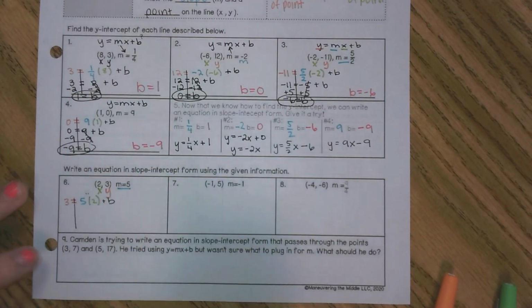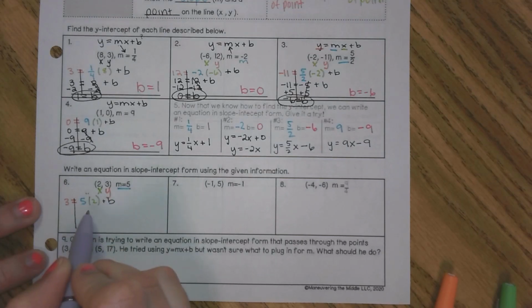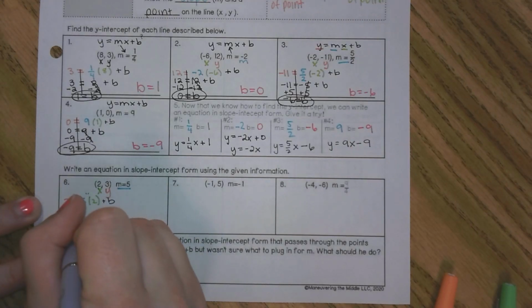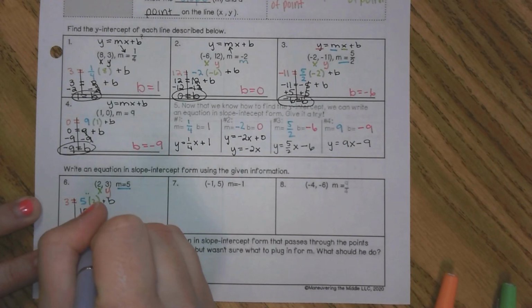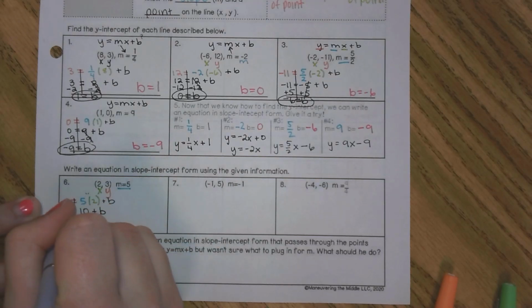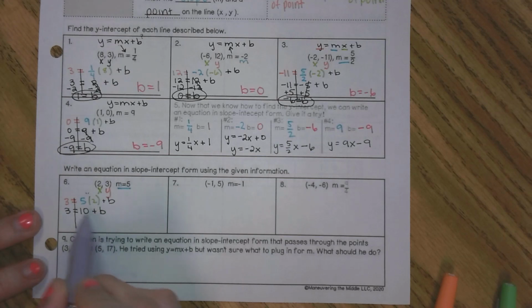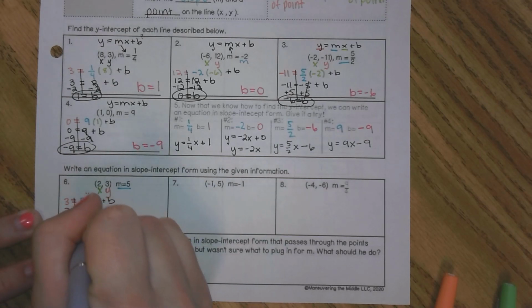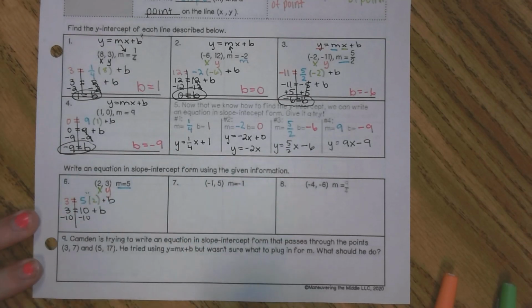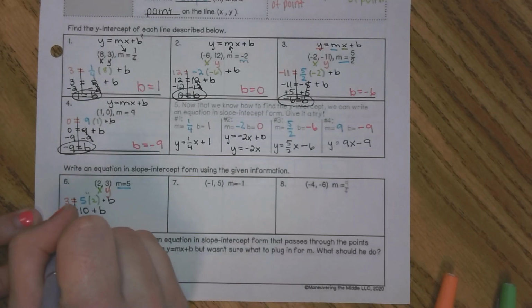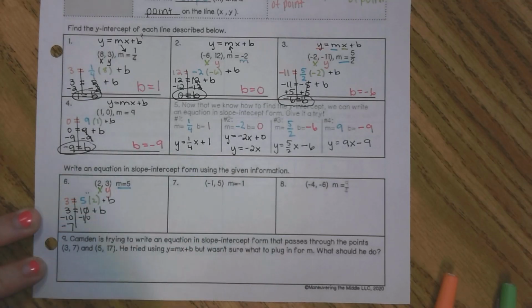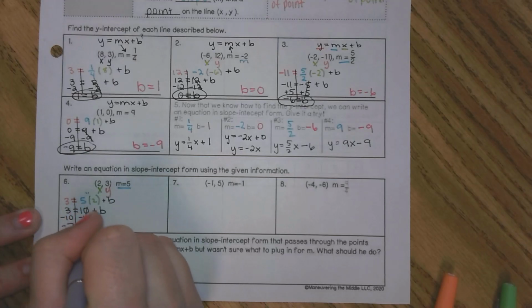We're going to draw our line. Before we move this, we're going to simplify. 5 times 2 is 10. Drop plus b, and then we're going to drop our 3 and our equal sign from this side. We're solving for b. The opposite of plus 10 is minus 10 from both sides. 3 minus 10 is negative 7. The 10's over there cancel out, equals b.